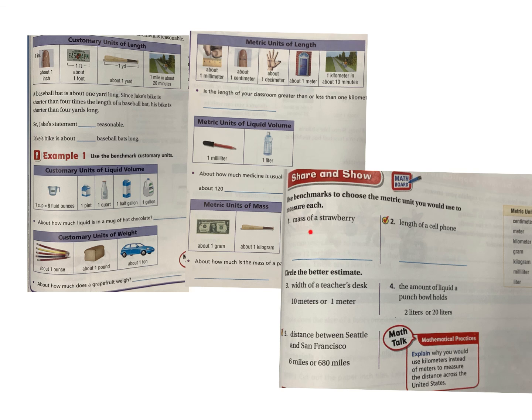Okay, so if we were doing the mass of a strawberry, mass is sort of similar to weight. It just has a relationship to gravity. So we're using mass and weight from the customary weight, and from the metric system, we're using mass. The mass of a strawberry. Would it be more similar to that of a bat or that of a dollar bill? It'd be like a couple dollar bills probably. So it would make more sense to measure it in comparison to the dollar bill than the bat, right?